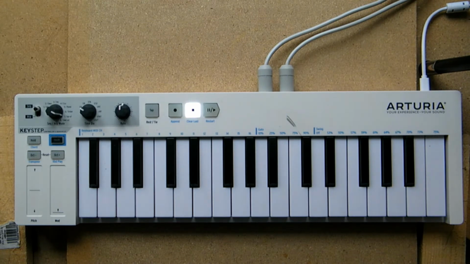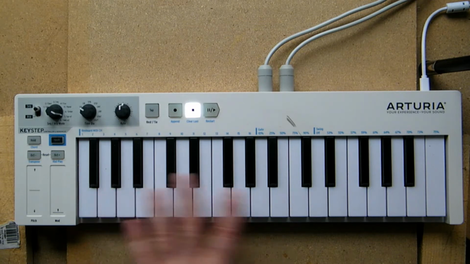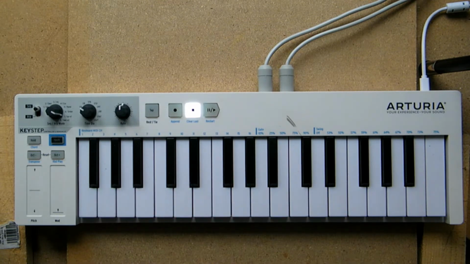One single step can house up to 8 notes, which are played back at the same time, and you can produce really mighty chords with 8 notes. I will talk about chords, by the way, again later in this video.